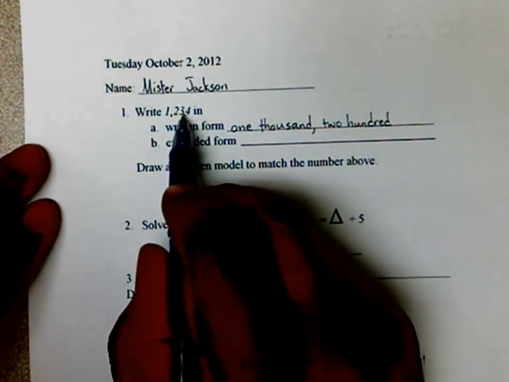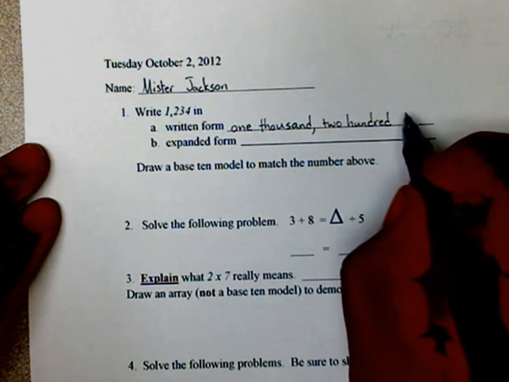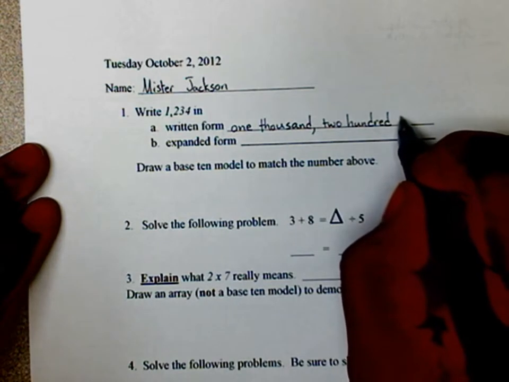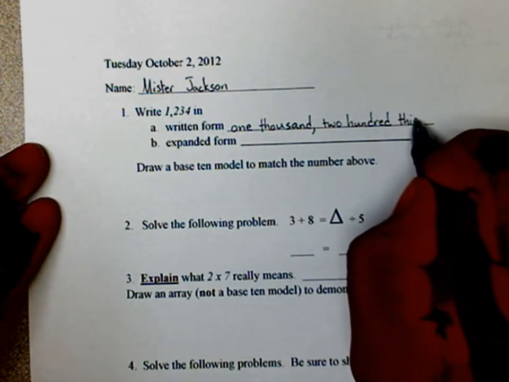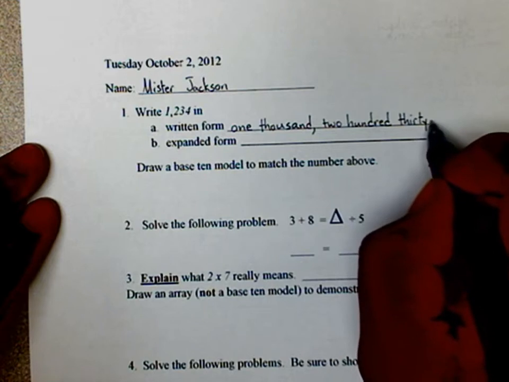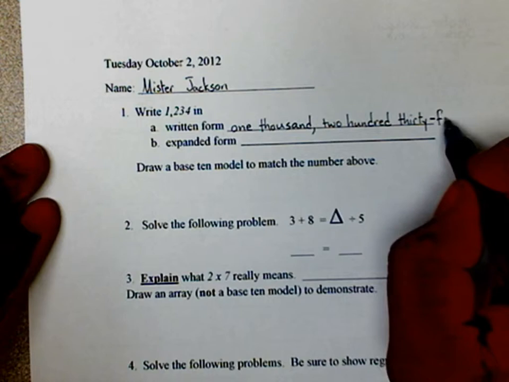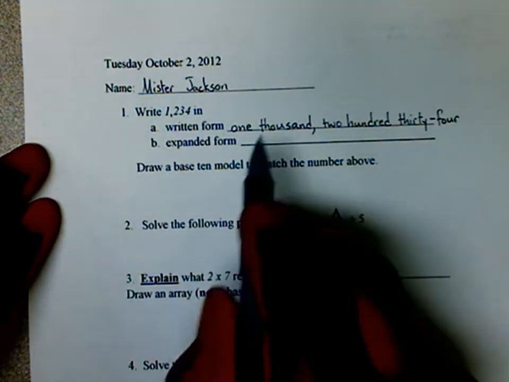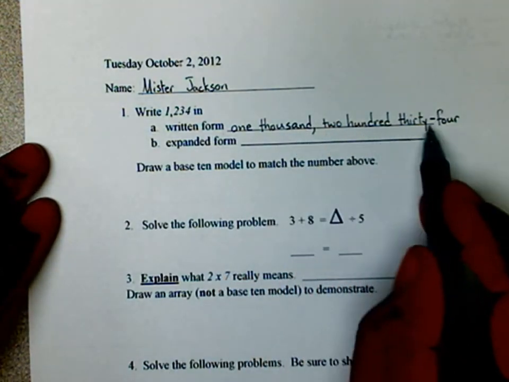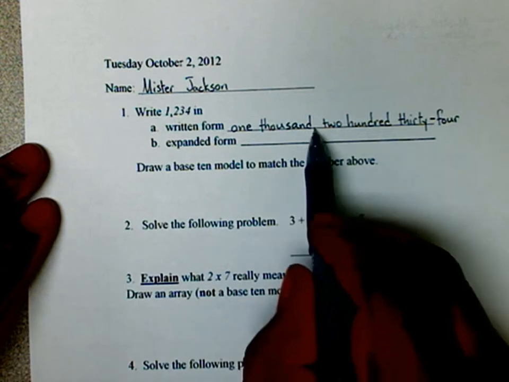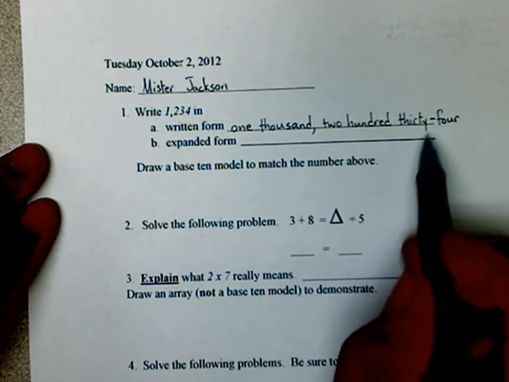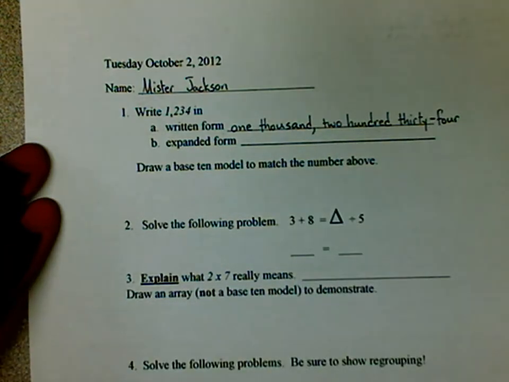And then we have 34. We'll need a hyphen for this one. 30 is spelled T-H-I-R-T-Y. And we'll put the hyphen, and then we'll spell the word four, F-O-U-R. You must have the comma and the hyphen in order to receive credit.